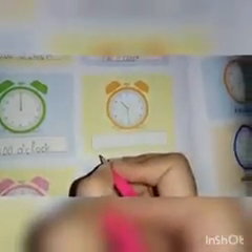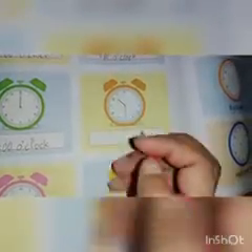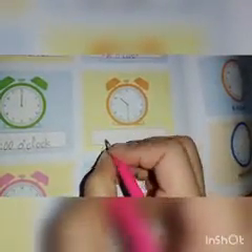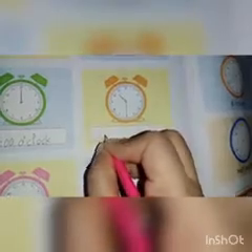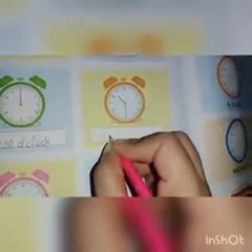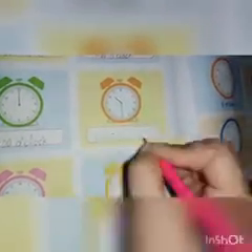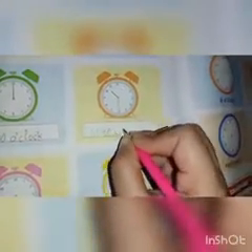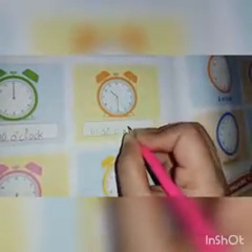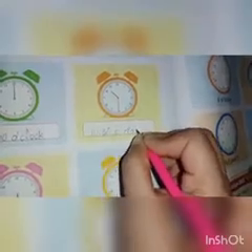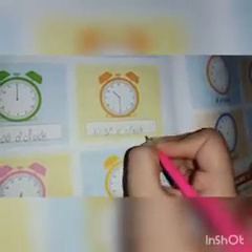Students, we are going to write 10:30 in the box. 10:30 o'clock. C-L-O-C-K. Clock. Go for the next one.